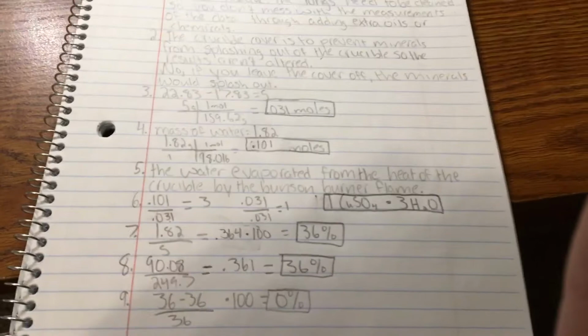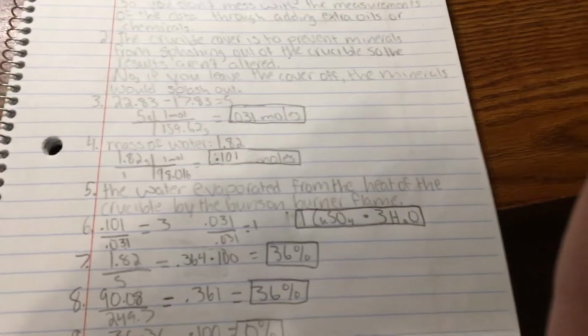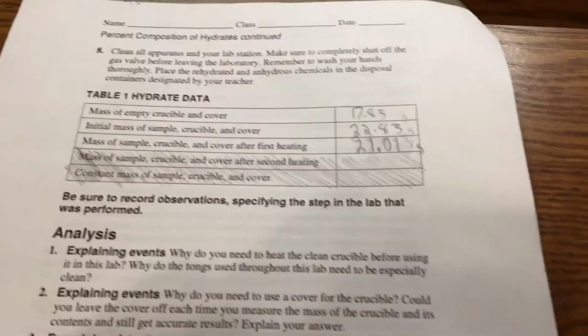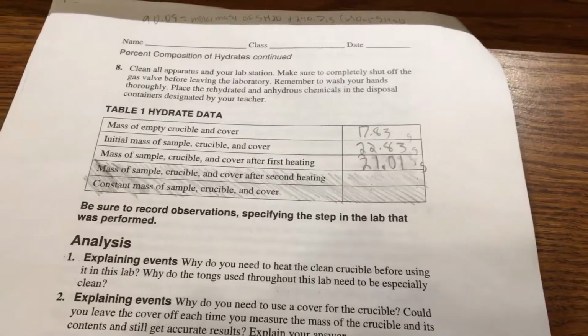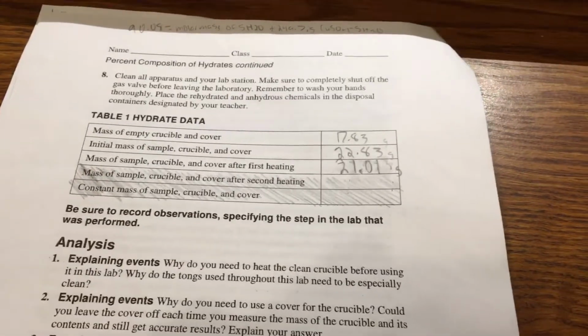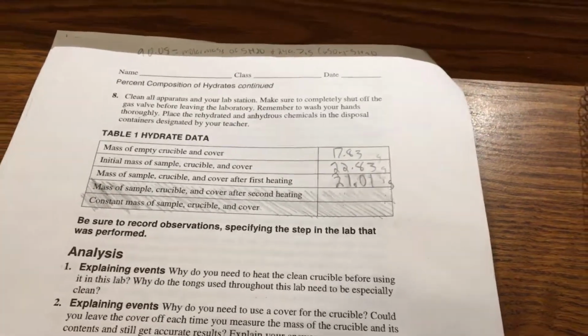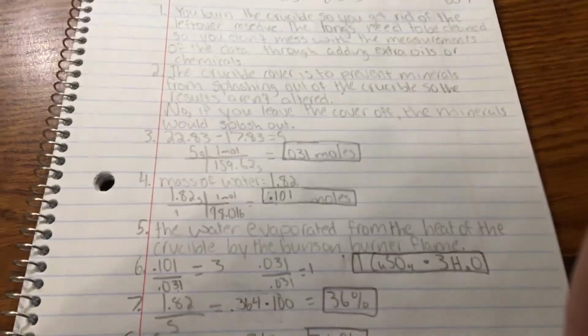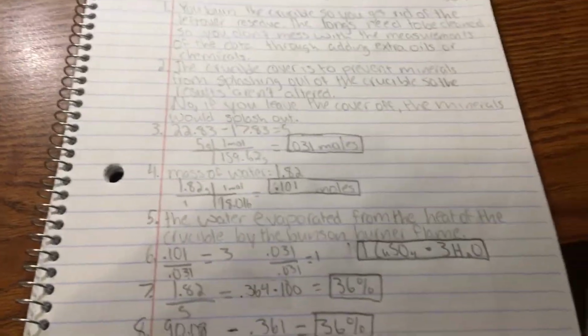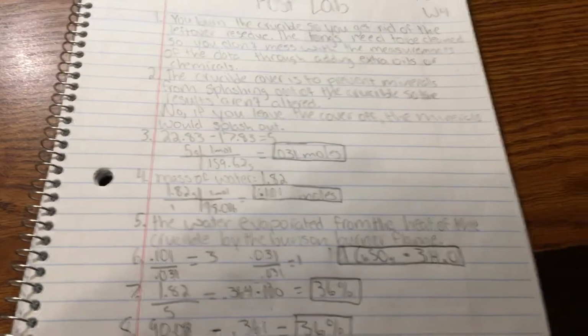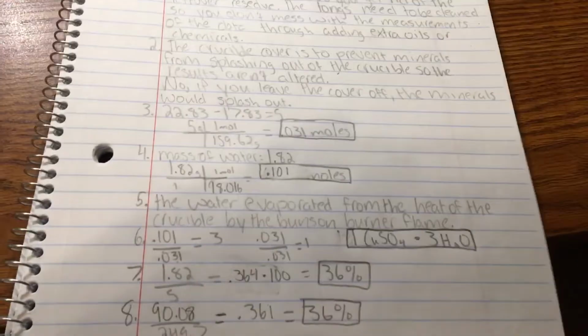Number 4 asks, calculate the mass and moles of water originally present in the hydrate by using the molar mass determined from the periodic table. Number 4, the mass of water is 1.82 because you subtract 22.83, the initial mass, minus the mass of sample, crucible, and cover after the first heating, which is 21.01, and you get 1.82. And you do 1.82 over 18.016, which is water or H2O, and you get 0.101 moles.